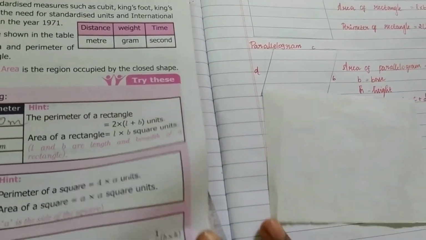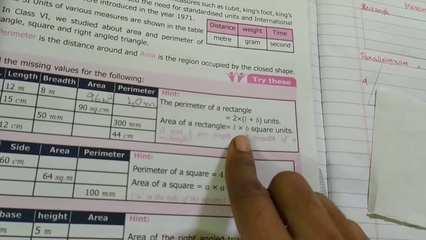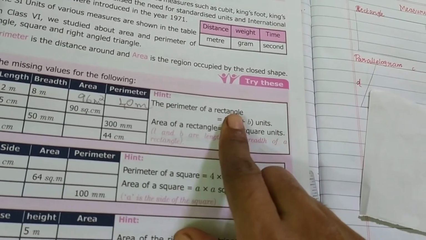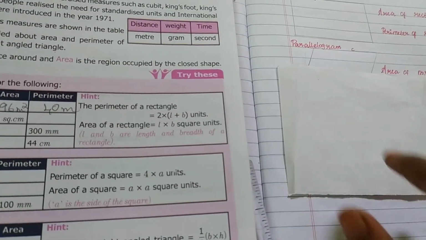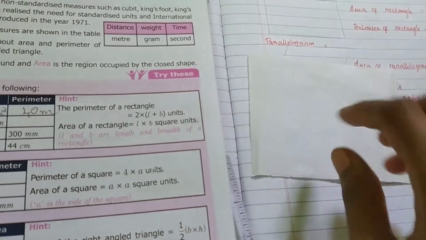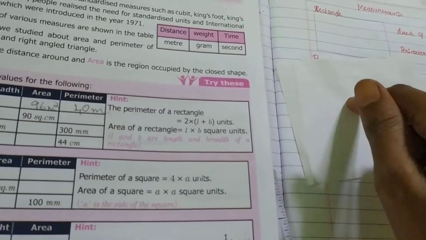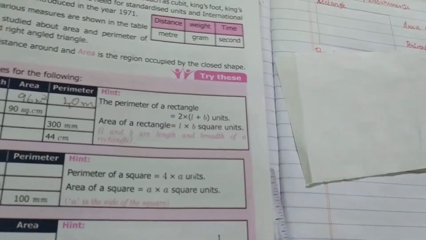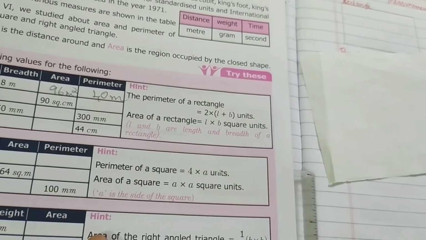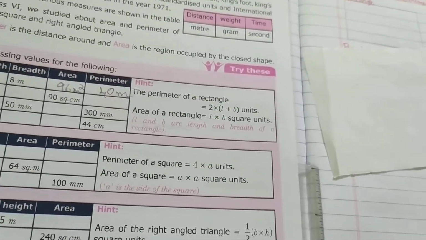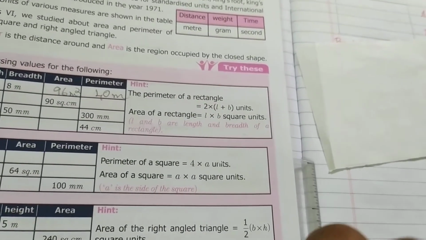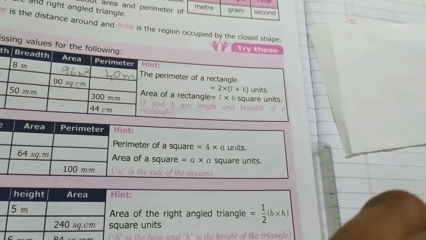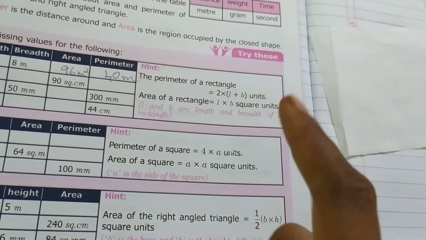In the area of the rectangle, what is the formula? L into B square unit. So perimeter of the rectangle means you are having 2 lengths and 2 breadths, right? So addition of 2 lengths and 2 breadths, that is 2 into (L plus B). In the previous session, last year, I taught this, right? So what is a rectangle, what is a square, what is a right angle? Those formulas are given at the end.